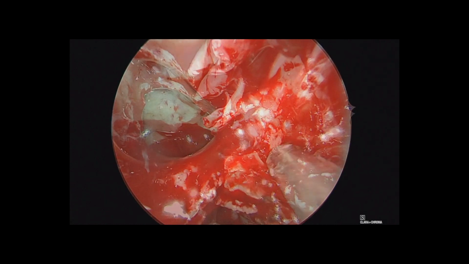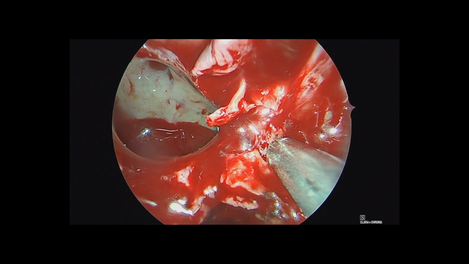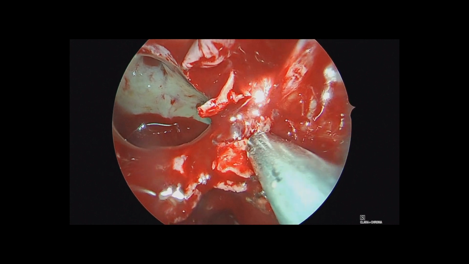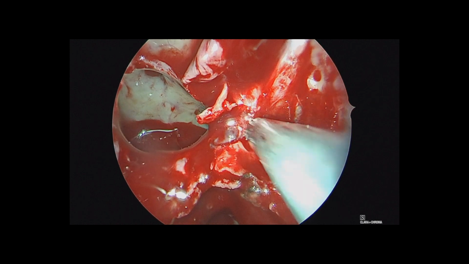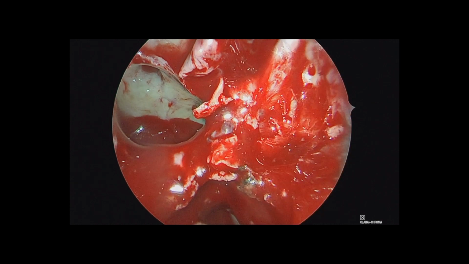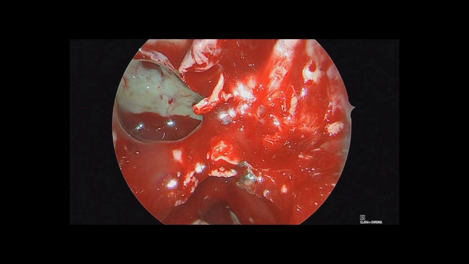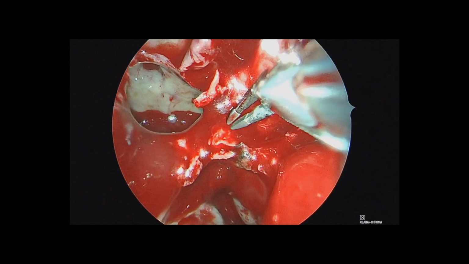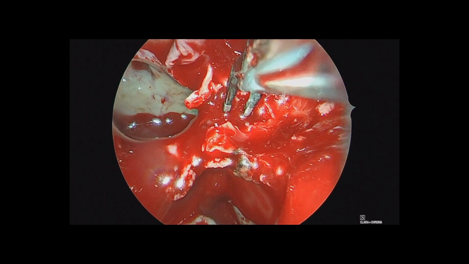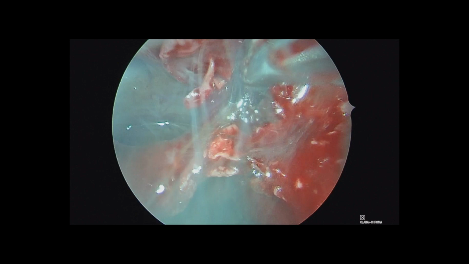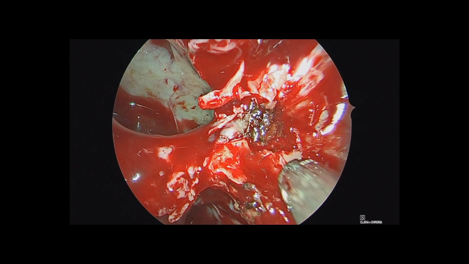We'll continue to open this area up more laterally, as you can see here, exposing the soft tissue of the pterygopalatine fossa, as it contains things like V2, the sphenopalatine artery, as well as the pterygopalatine ganglion. Here we are using a bipolar just to take care of a small branch of the artery as we dissect that area to visualize it a bit better.